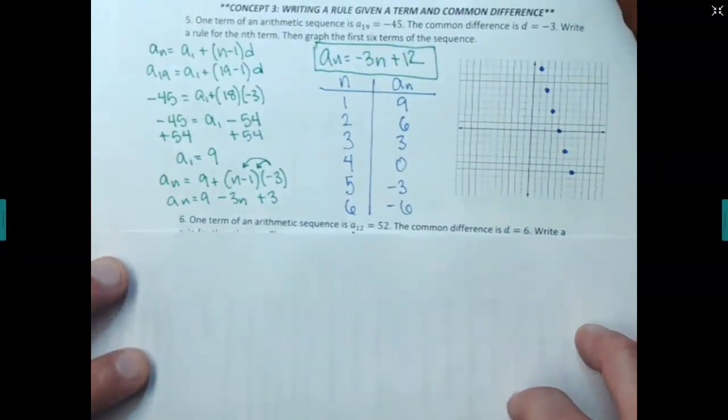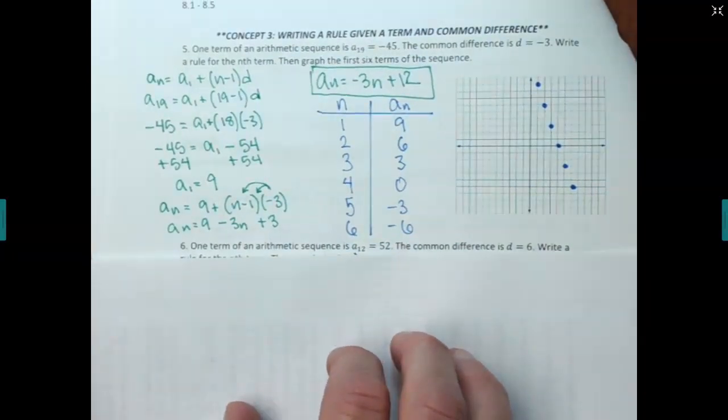Page 6, I'm just going to go ahead and show the graphing one here. Alright, so what we're doing here in this one is writing a rule for a given term and a common difference. This time that given term, though, is the 19th term. Our common difference is negative 3. So what we have to do is use our equation right there, our rule. And if I plug in a sub 19, I substitute 19 for n, I get that 19th term.